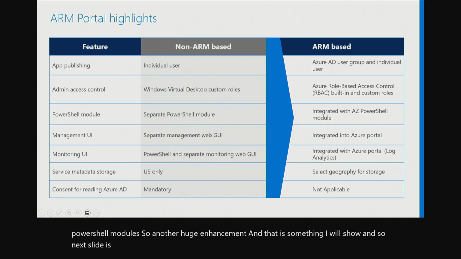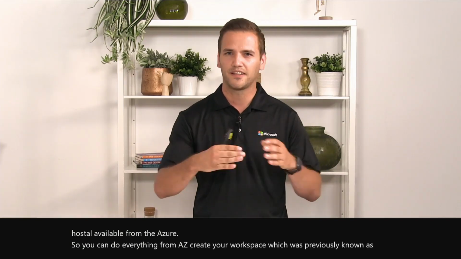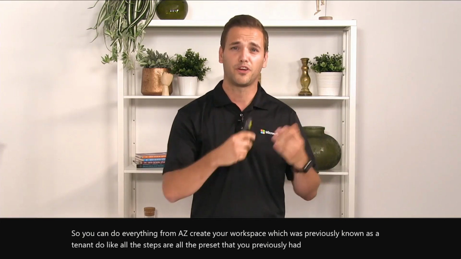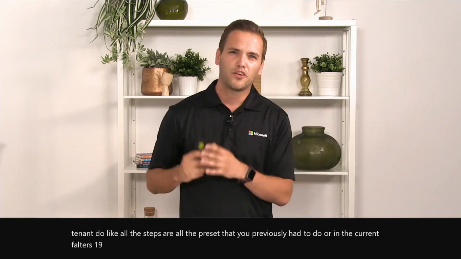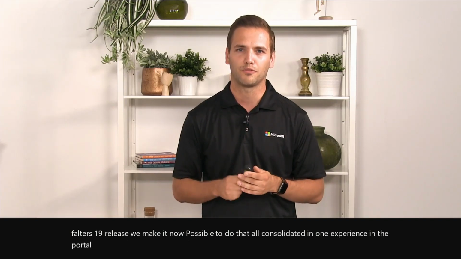Another huge enhancement, and that is something I will show in some next slides, is the new management experience. Within the ARM-based model, we make the management portal and the complete walkthrough setup of deploying a host pool available from the Azure portal. So you can do everything from A to Z: create your workspace, which was previously known as a tenant, and do all the pre-steps that you previously had to do in the current fall 2019 release. We make it now possible to do all that consolidated in one experience in the portal. I will walk you through how that looks and feels later on.